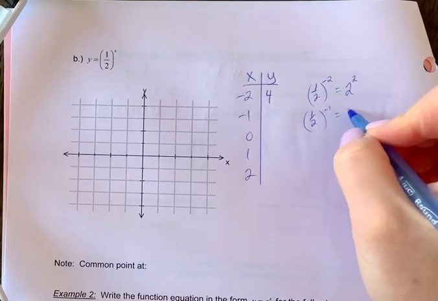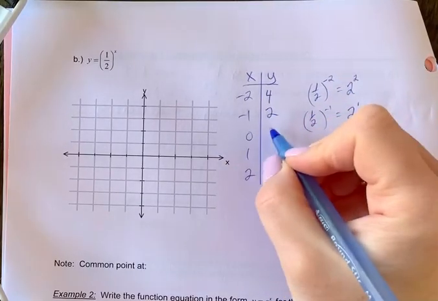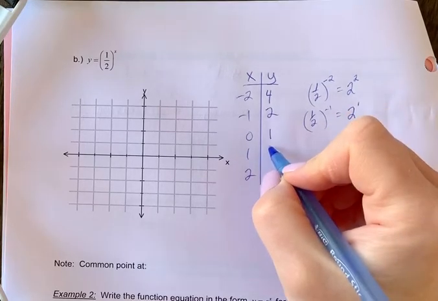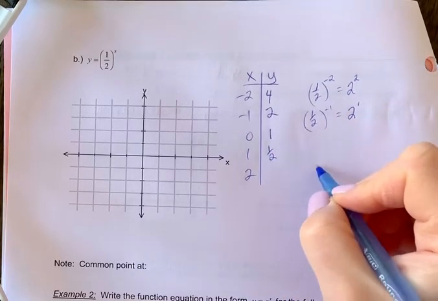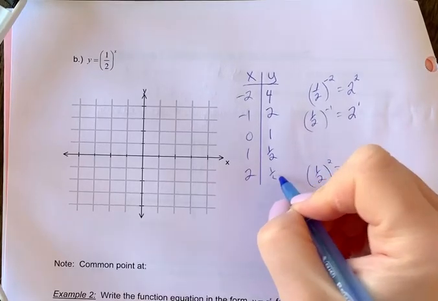1/2 to the -1 is just 2 to the 1, which is 2. Anything to the exponent 0 is 1. 1/2 to the exponent 1 is just still 1/2. And 1/2 squared is 1/4.